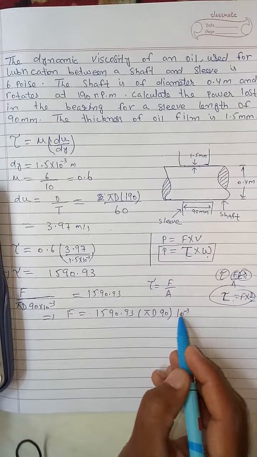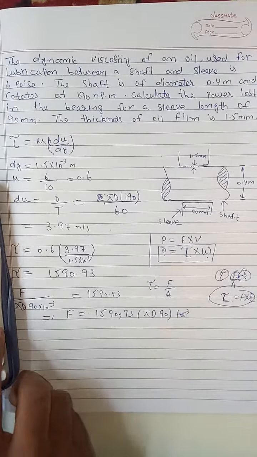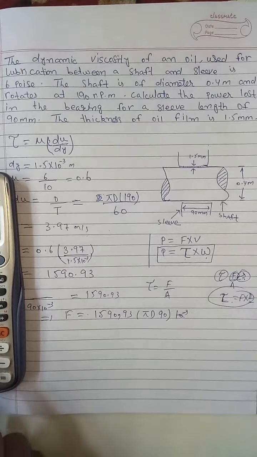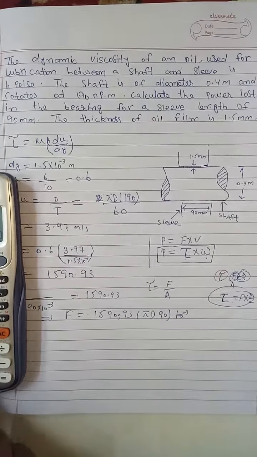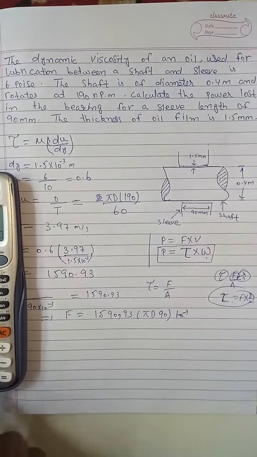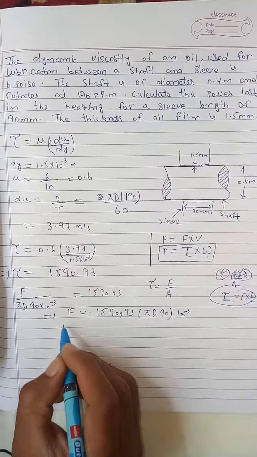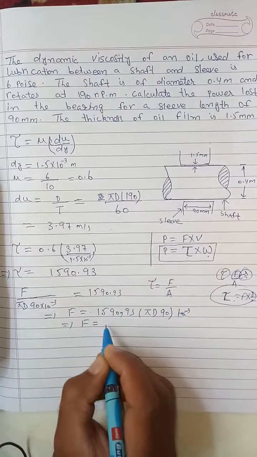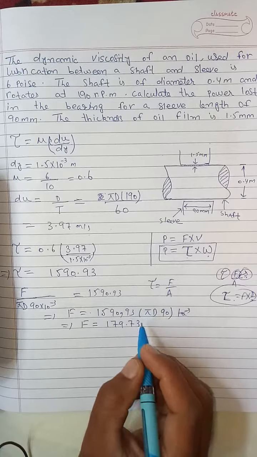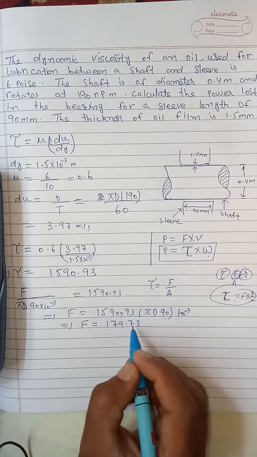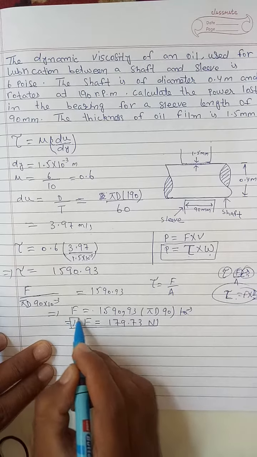So I will write 1.590 into 3.14 into the diameter, 0.4, into 90, which further implies force will come out to be 179.73 Newton. Force will come approximately 179.73 Newton.